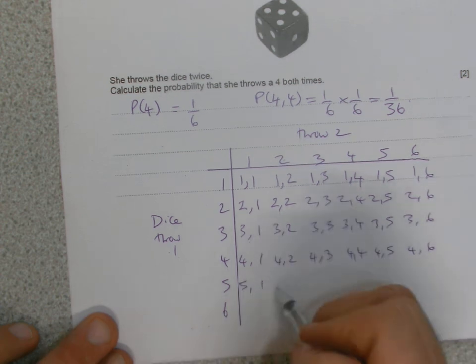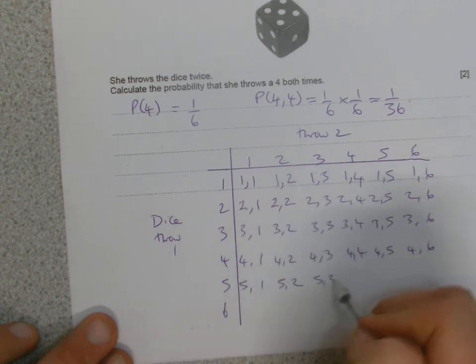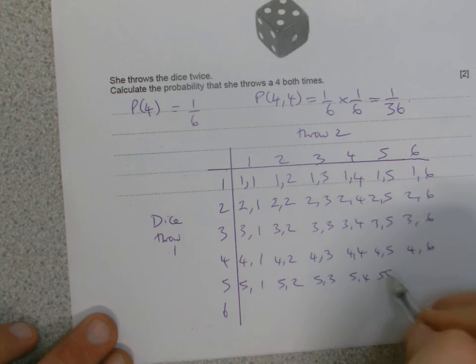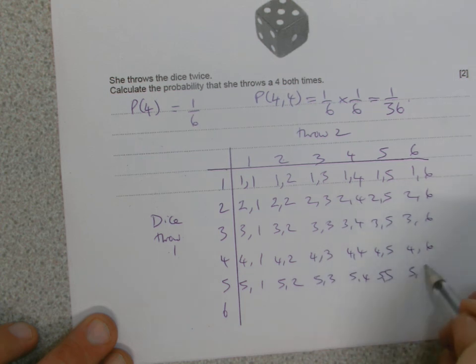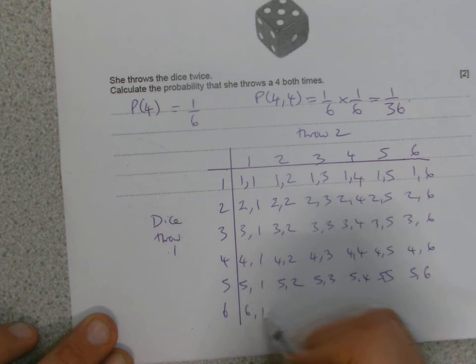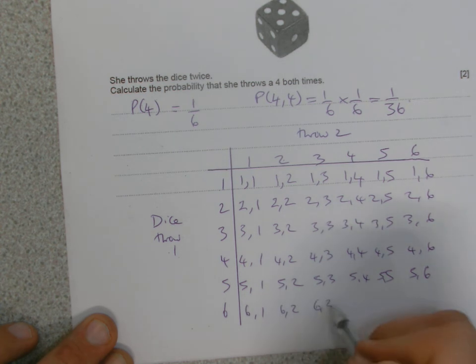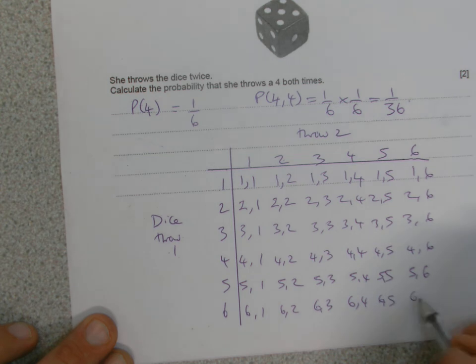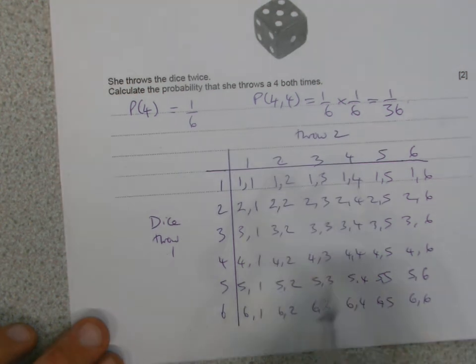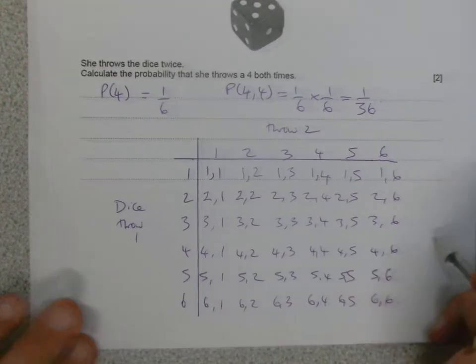I could keep going and bore you to death on this. I hope you can see I've got 6 in each row, and because I've got 6 rows, that means I've got 36 possible outcomes. So that's why it's out of 36.